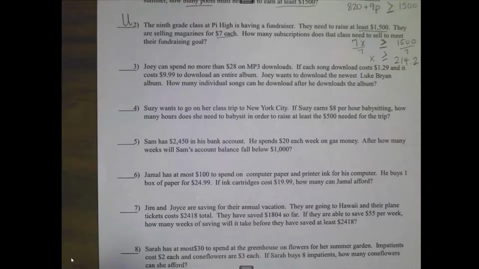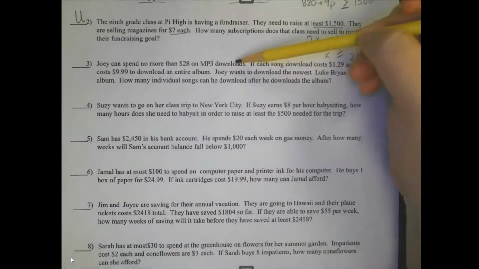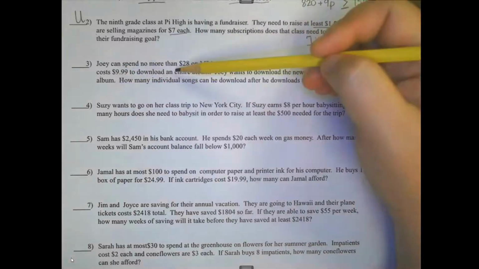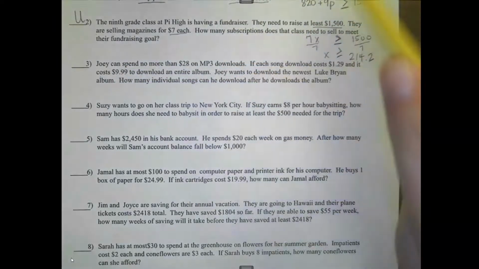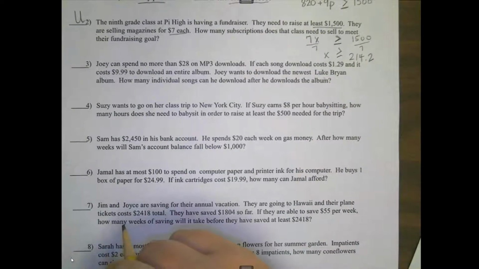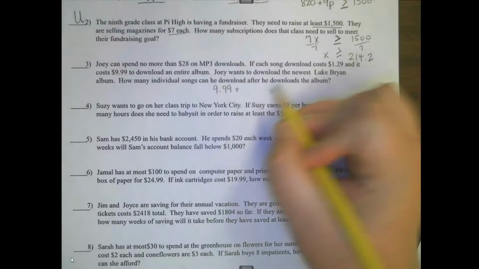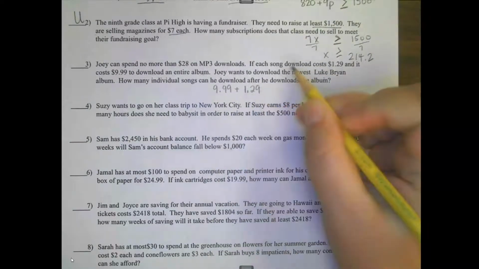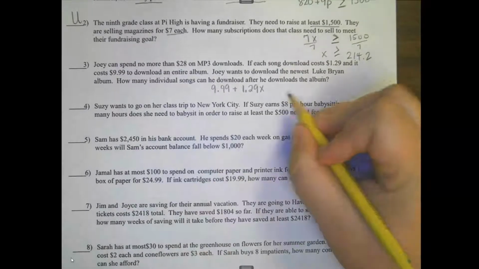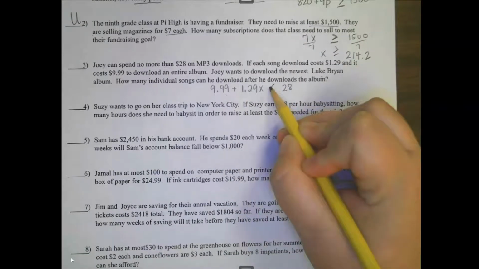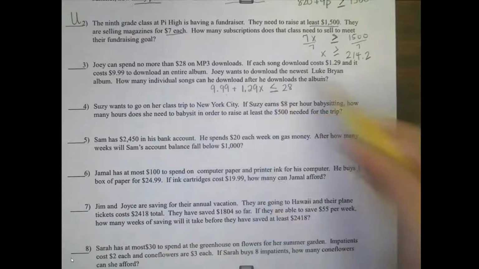Alright, so let's look at number 3. Joey can spend no more than $28 in MP3 downloads. If each song downloaded costs $1.29 and it costs $9.99 to download an entire album, Joey wants to download the newest Luke Bryan album. How many individual songs can he download after he downloads the album? So he's already going to spend $9.99 on that album, plus $1.29 per song. That's $28. This is how much he is spending. I need my spending to be less than, but he can also spend exactly $28.